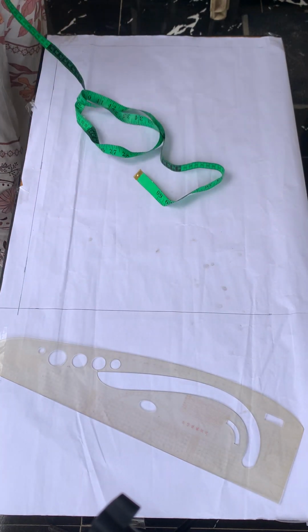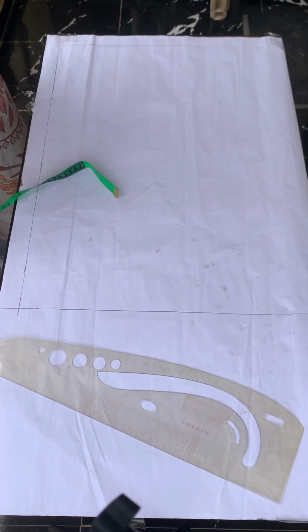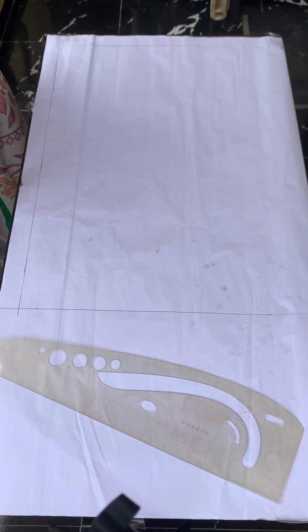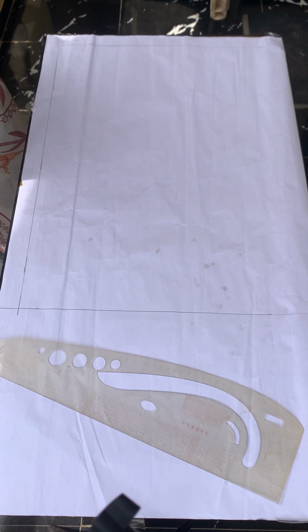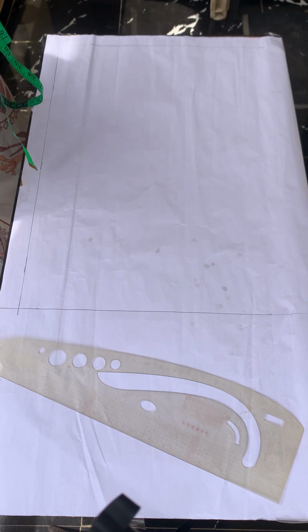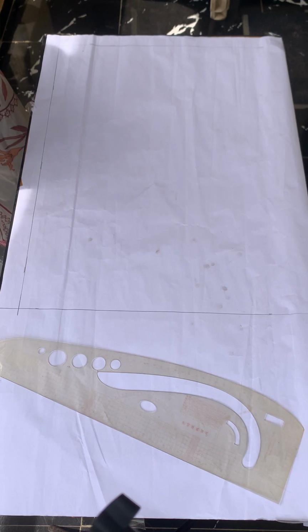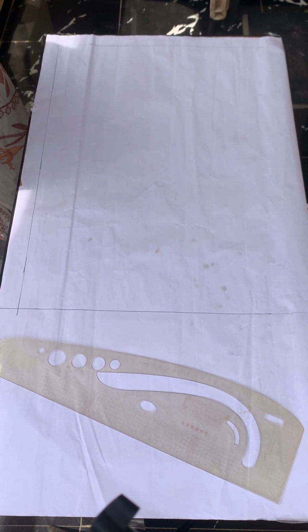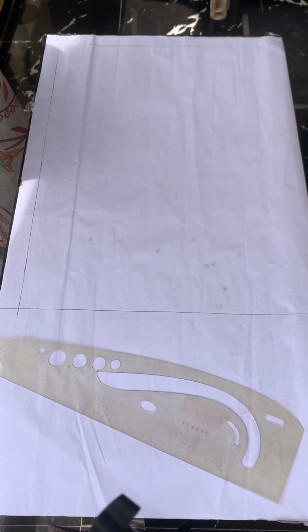Now, for this class, my hip measurement, I'll be using 80 centimeter. And the ease allowance for this class is 3 centimeter. So 80 centimeter plus 3 is 83 centimeter. Whatever it gives you, you're going to divide it by 2. For me, 83 centimeter divided by 2 is 41.5.